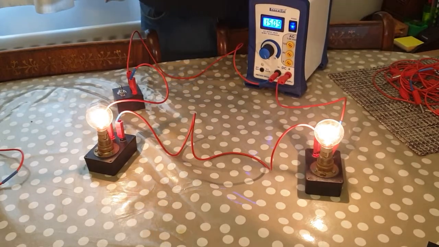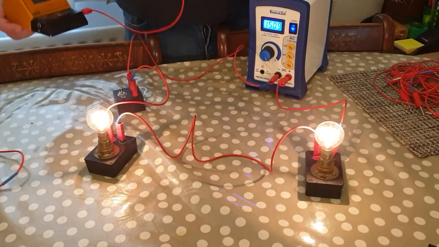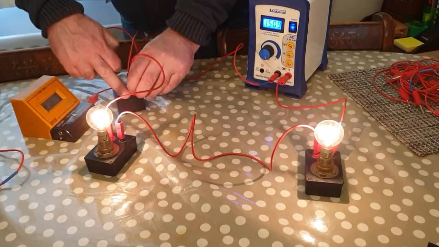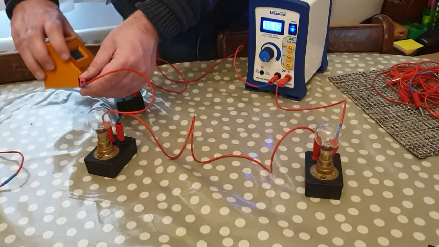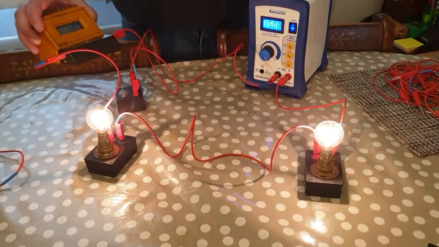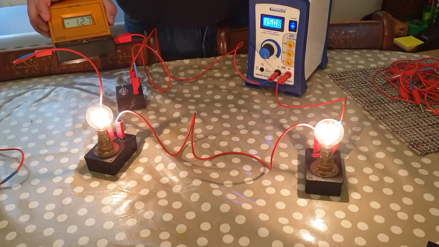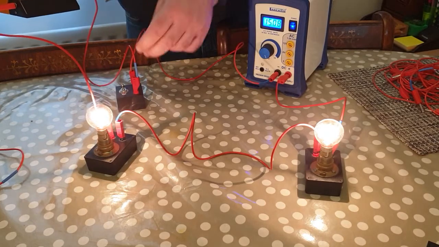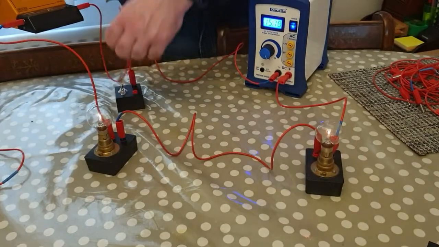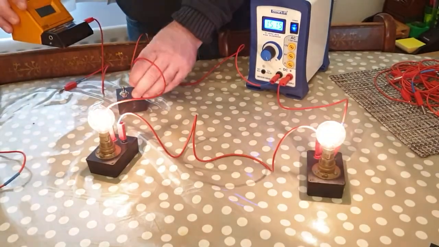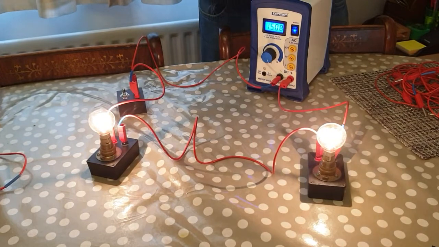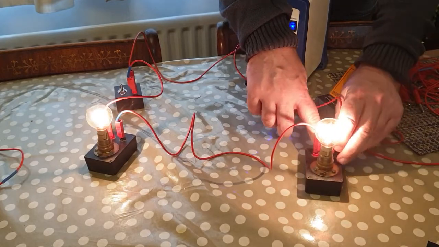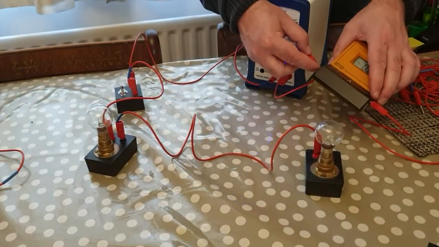So if I place the ammeter at a strategic location within this circuit, so I'm just going to put it here. I read 1.27 amps of current at that point. Now, interestingly, in a series circuit, it doesn't matter where you put the ammeter, it will always read the same current. So if instead of putting the ammeter here, I put it here, or over here, let me try that, it should read about 1.27 amps.